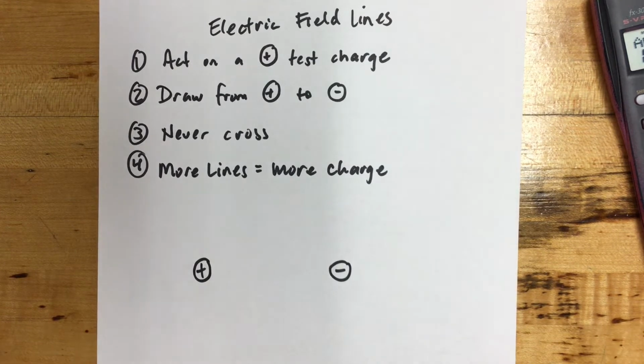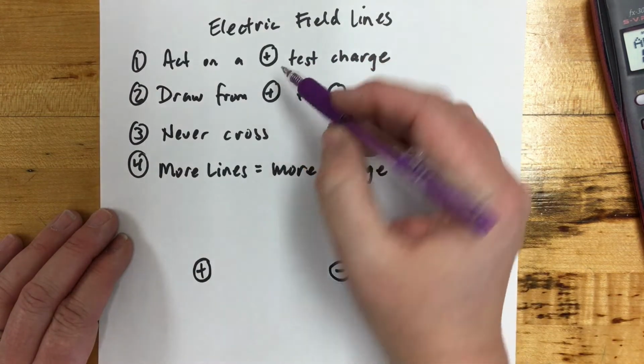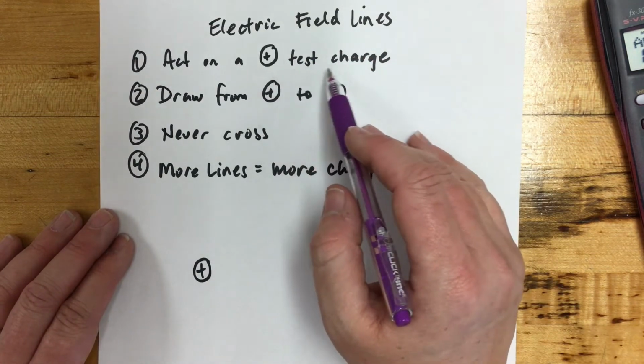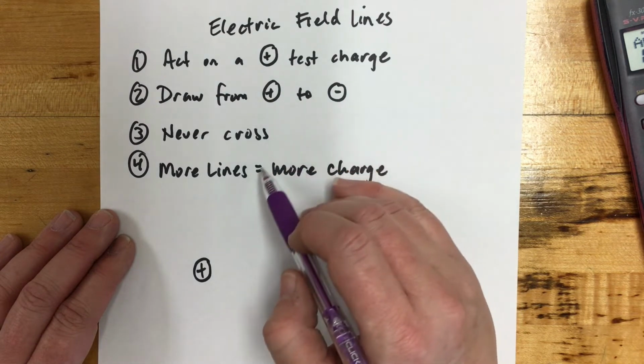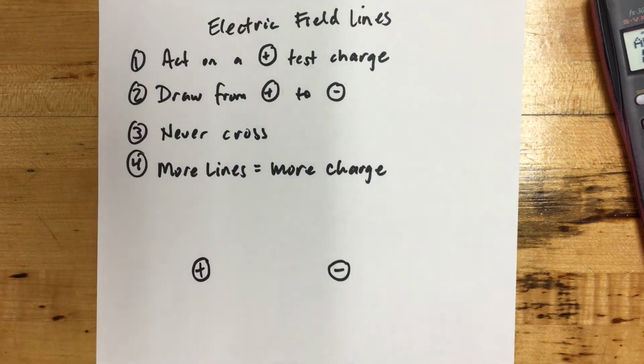Anytime you have a charge in a position, it can create an electric field. And in order to visualize what those electric fields look like, we do something called drawing electric field lines. There are 4 main rules that we follow. First of all, they always act on a positive test charge. They're drawn from positive to negative. They never cross, and more lines equals more charge.